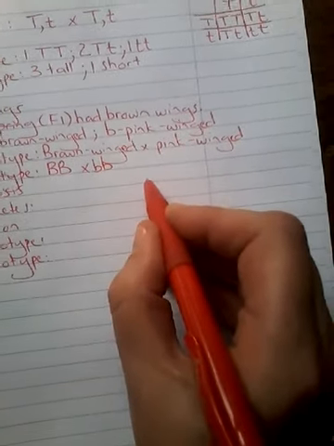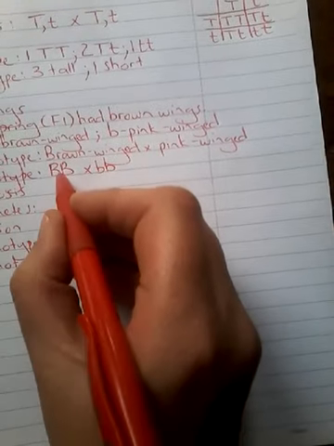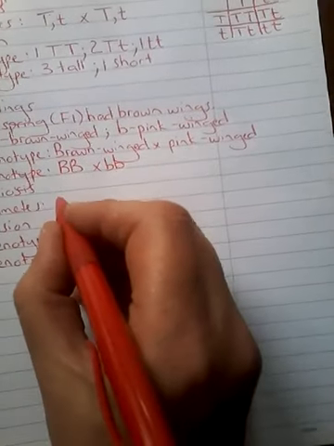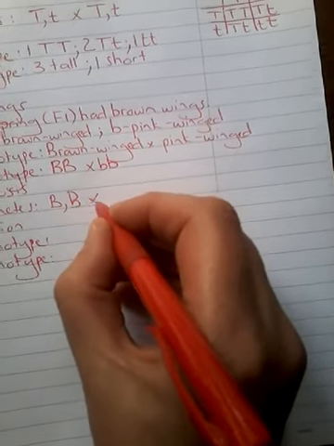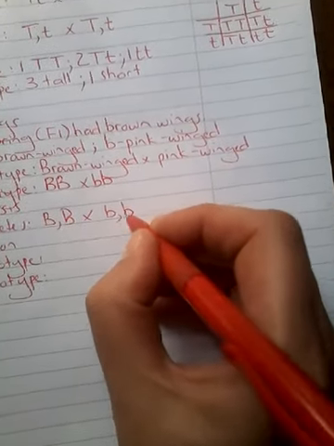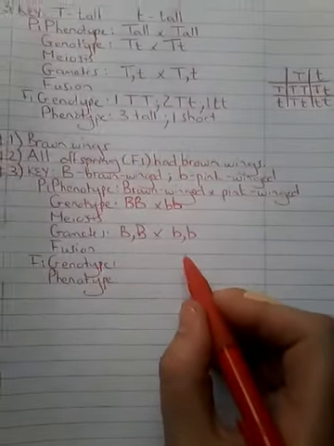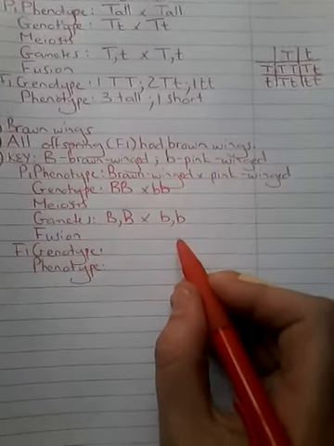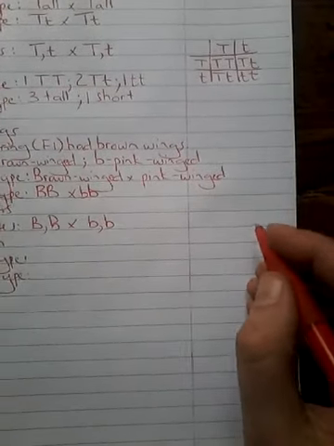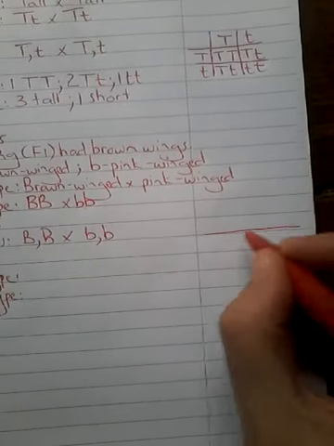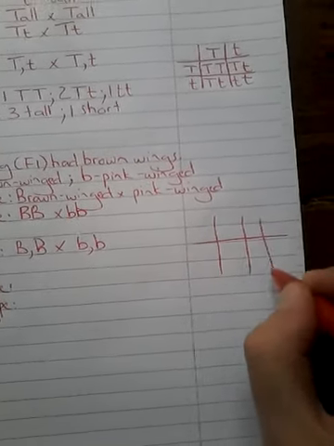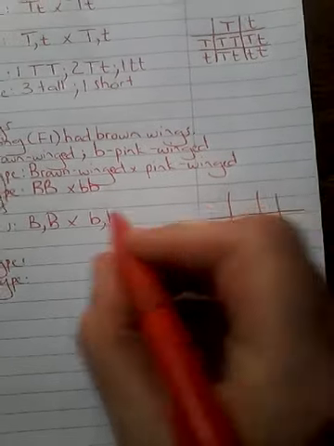Meiosis, we leave that line open. The gametes, this has been split through meiosis, so we write it like this. Fusion, we leave open, and we will then do the Punnett square to show how these gametes have fused.